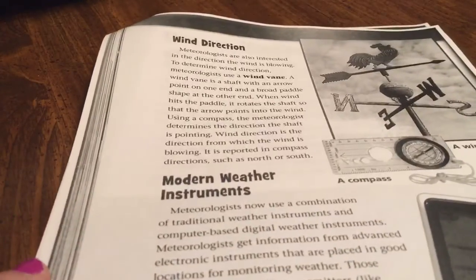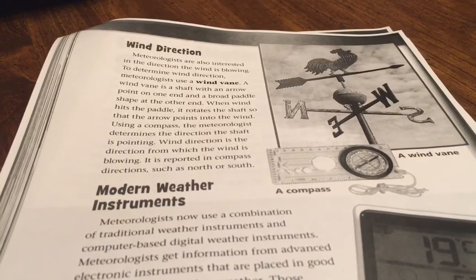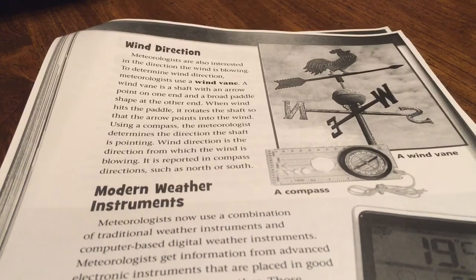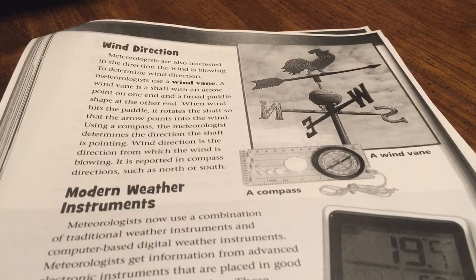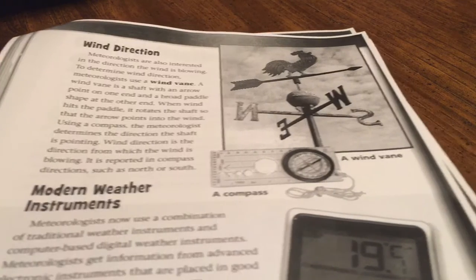And the last page, 94, wind direction. Meteorologists are also interested in the direction the wind is blowing. To determine wind direction, meteorologists use a wind vane. A wind vane is a shaft with an arrow point on one end and a broad paddle shape on the other end. When wind hits the paddle, it rotates the shaft so that the arrow points into the wind. Using a compass, the meteorologists determine the direction the shaft is pointing. Wind direction is the direction from which the wind is blowing. It is reported in compass directions such as north or south.